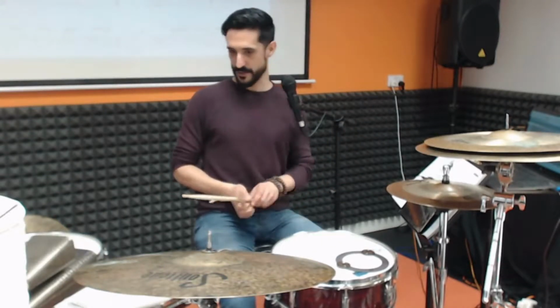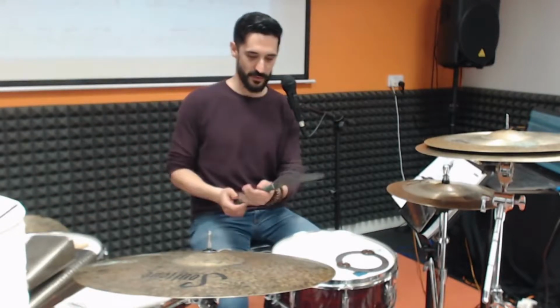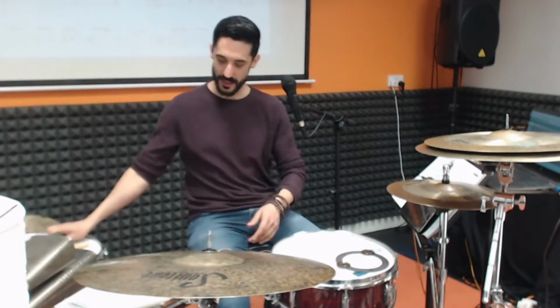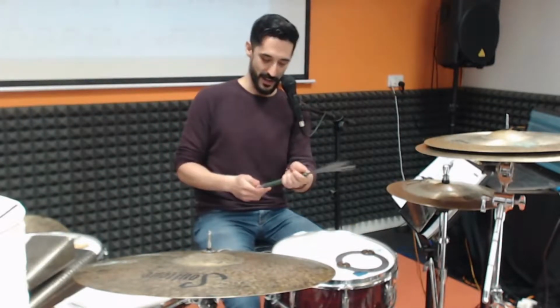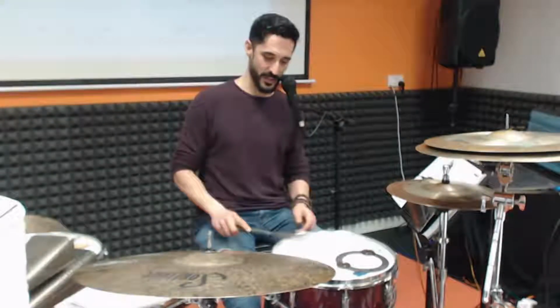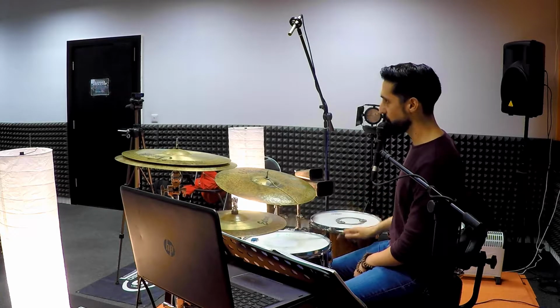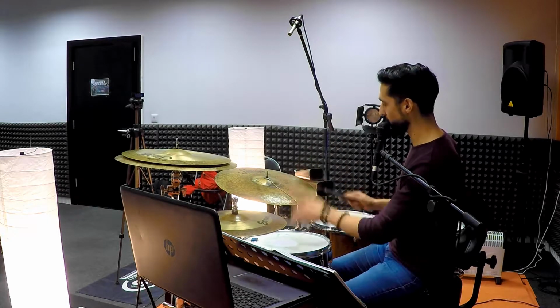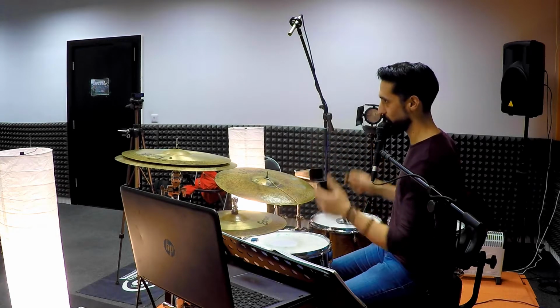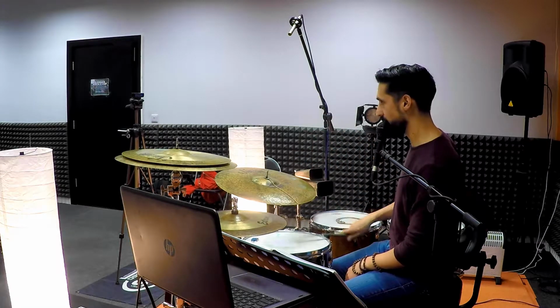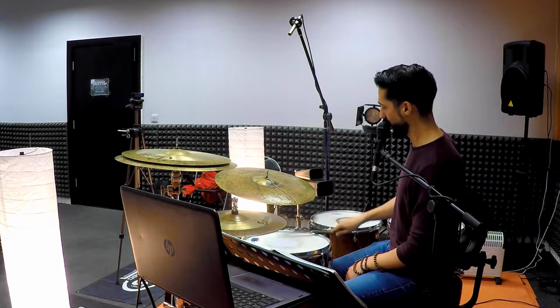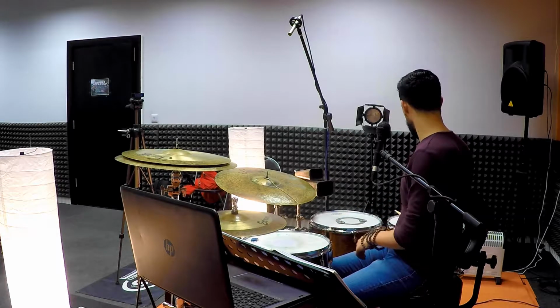Right? What else? He showed a couple of cool things with the brushes. One of the things that he played there, I don't know if you guys caught it because he went really fast, is when he hits the rim with the handle, but then the brushes sort of just roll, not really, on the skin. Right? So you can kind of create different sounds with that as well.